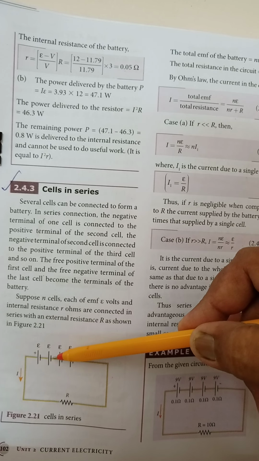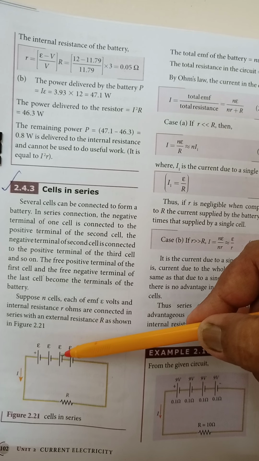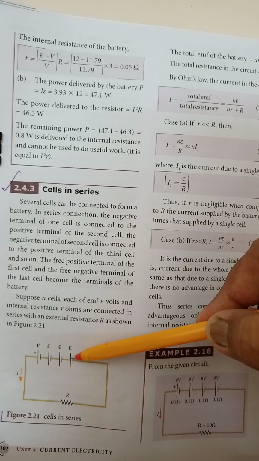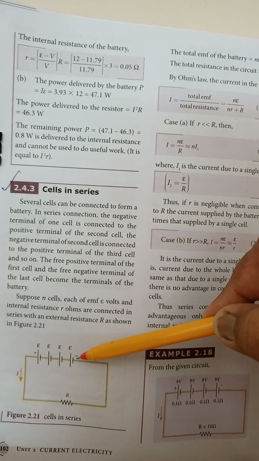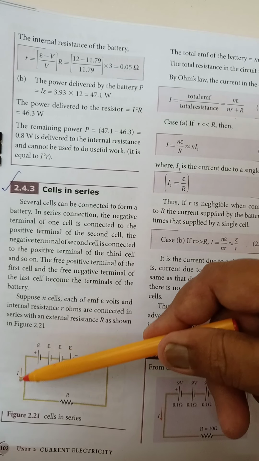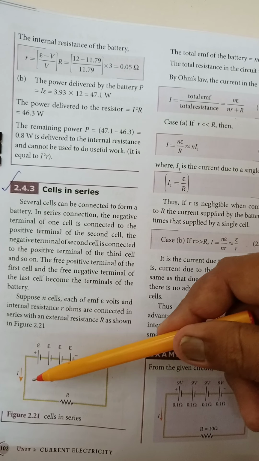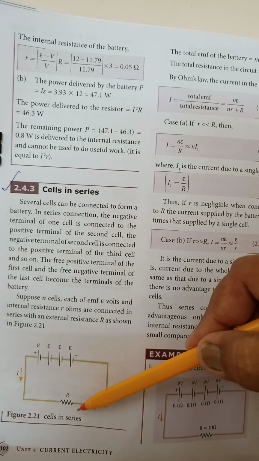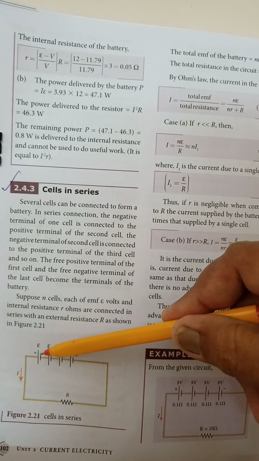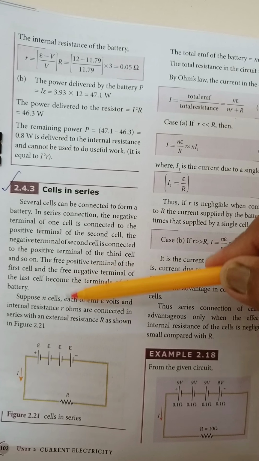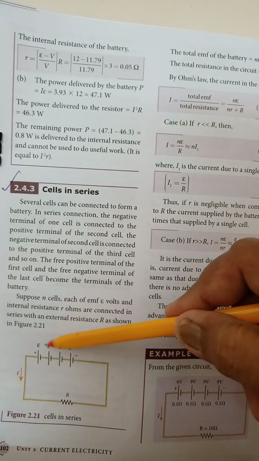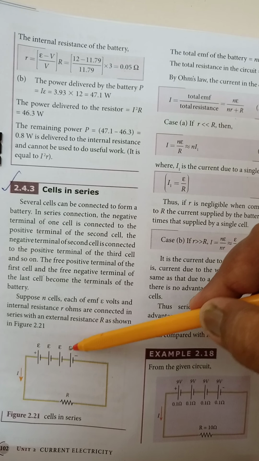The negative terminal of the second cell is connected to the positive terminal of the third cell, and the negative terminal of the third cell is connected to the positive terminal of the fourth cell. The negative terminal of the fourth cell forms one end and the positive terminal of the first cell forms the other end. These two ends are connected to an external resistance. The internal resistance of all these four cells is represented as small r, and the EMF of all these four cells is represented by the symbol E.